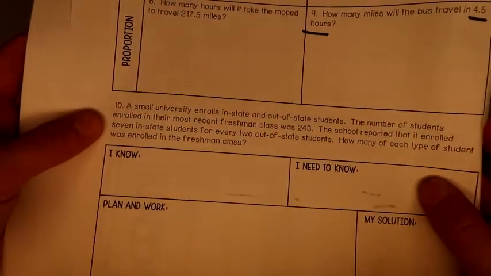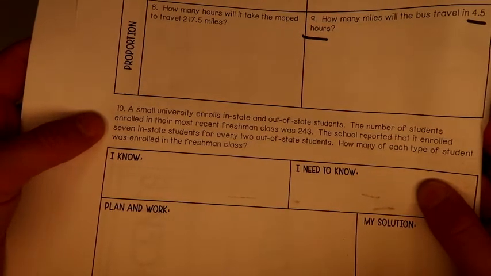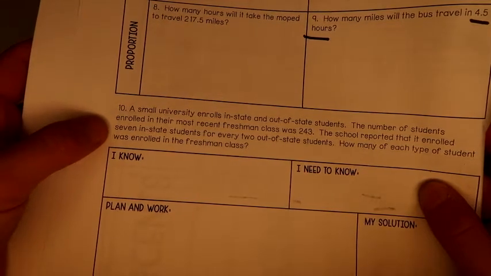Last one. Last questions. Number 10. A small university enrolls in-state and out-of-state students. The number of students enrolled in their most recent freshman class was 243.